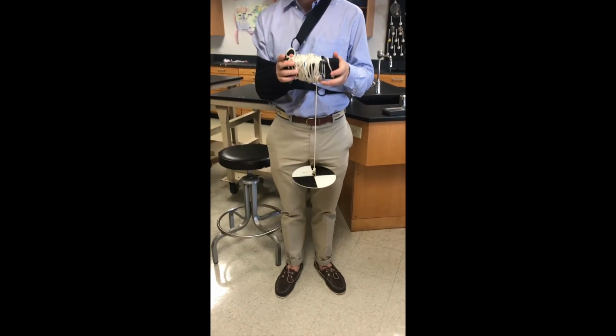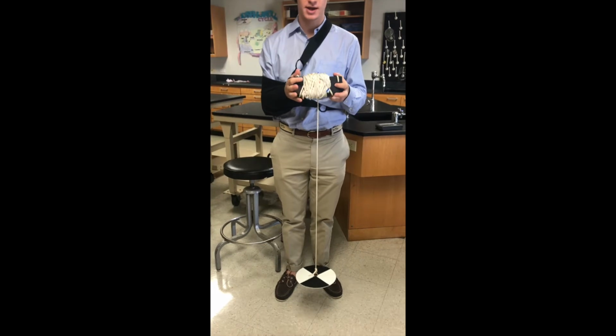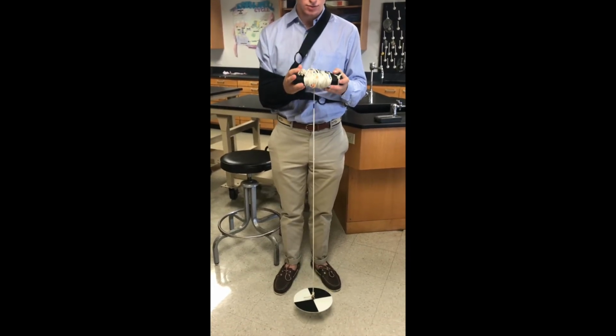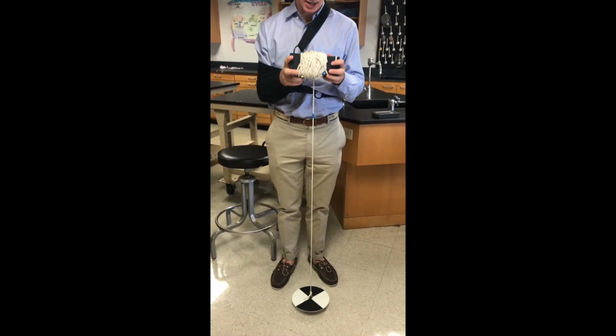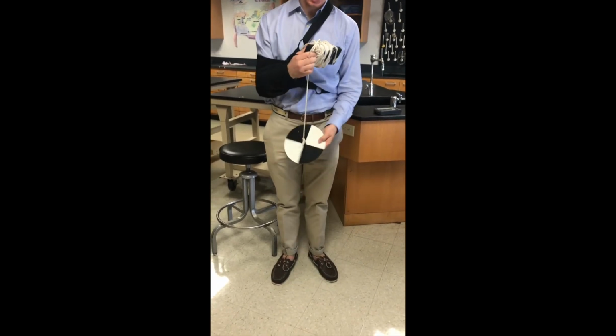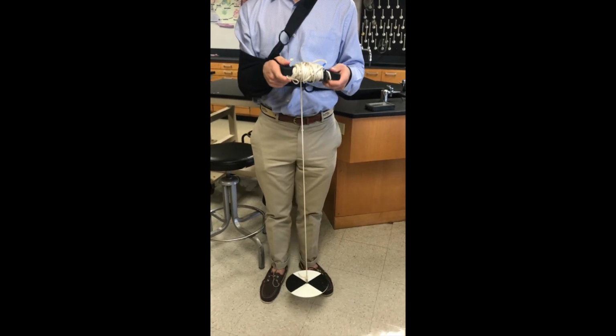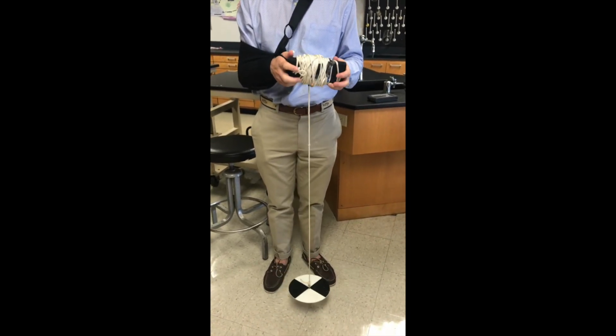This is a Secchi disc, and you lower it into the water, and you keep lowering it until you can't differentiate the black and white, like so. And that dictates the haziness or clearness of the water.